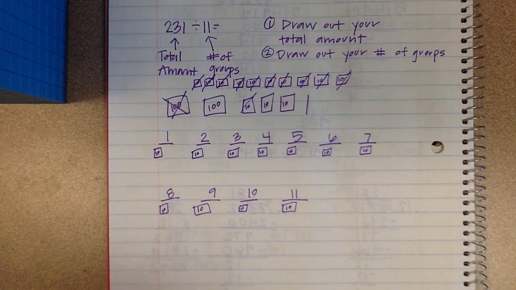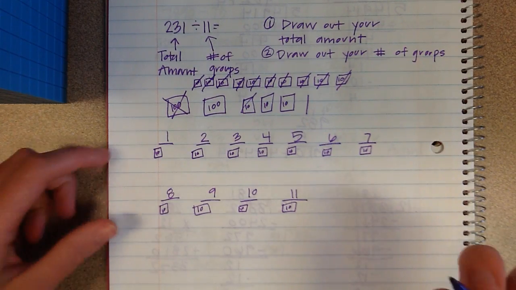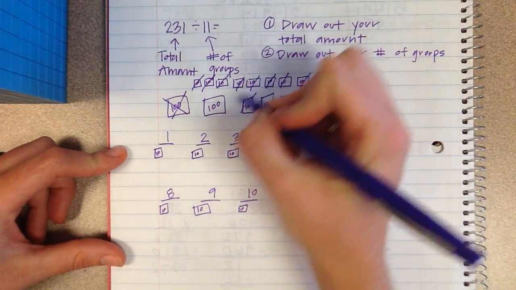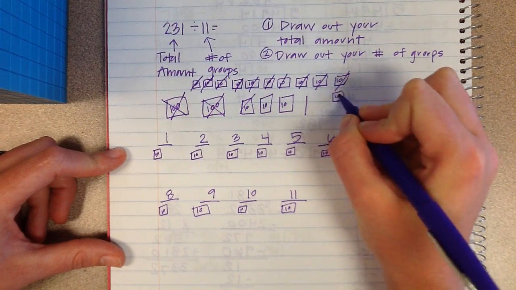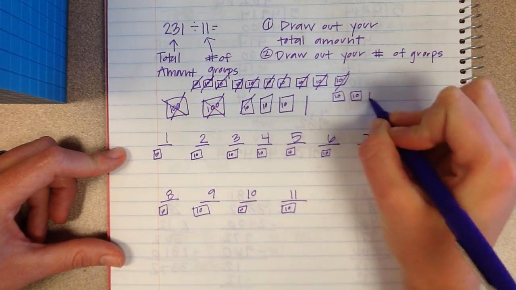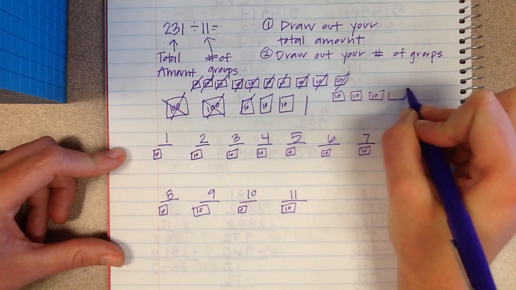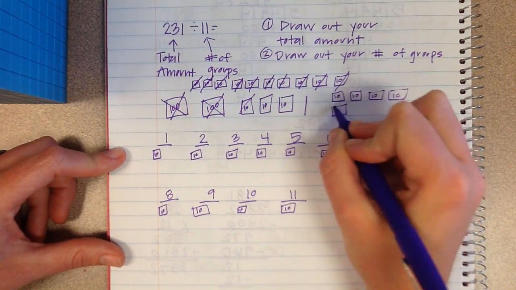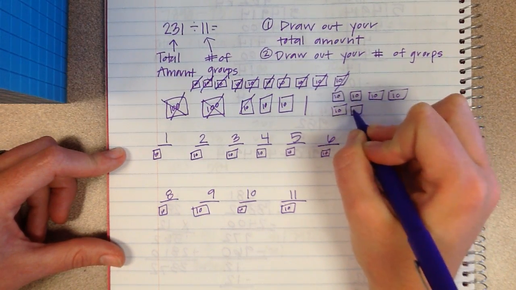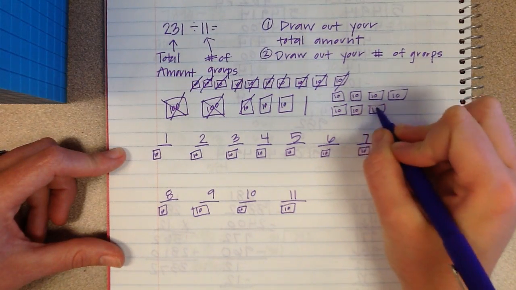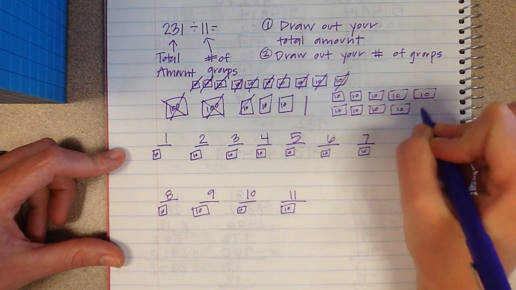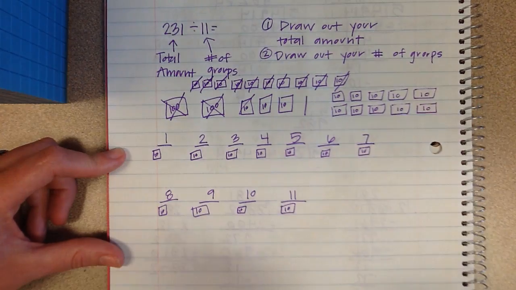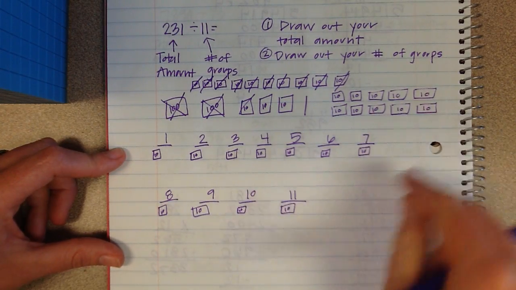Next, what I'm going to do is I say, do I have enough to pass out an equal amount to everyone? So I'm going to mark this out and once again do 1, 2, 3, 4, 5, 6, 7, 8, 9, 10. Now I have enough to pass out to everyone.